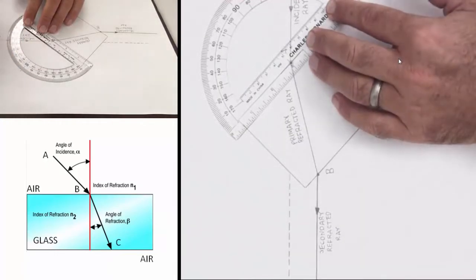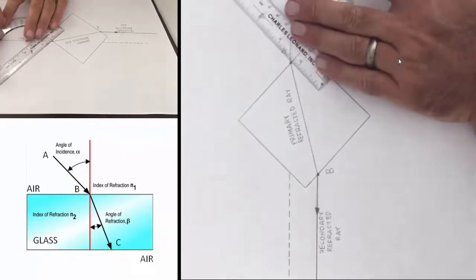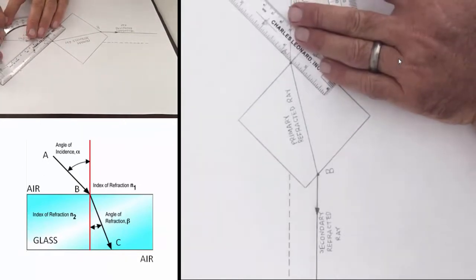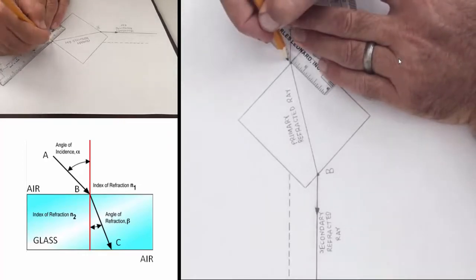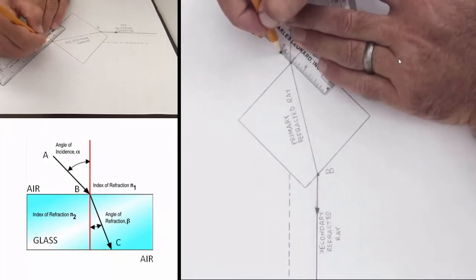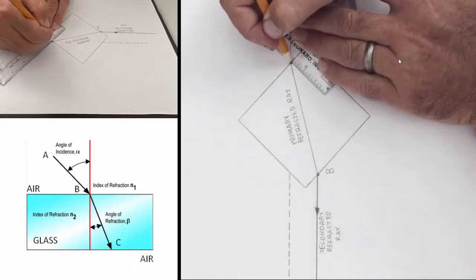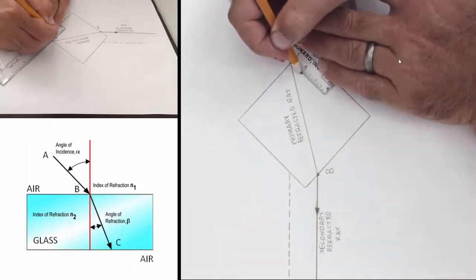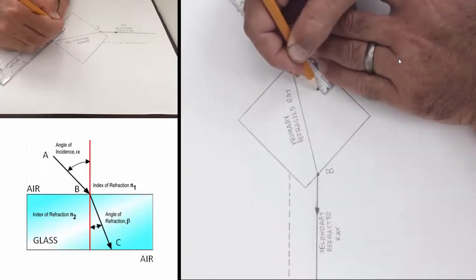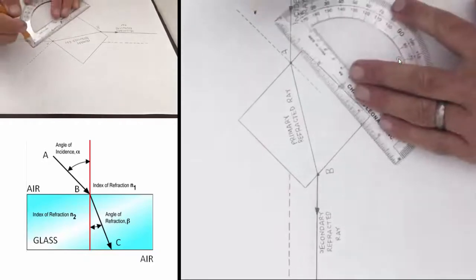We are going to mark 90 degrees over on the other side, and we are going to establish this line. I'm going to make it a dotted line. That is going to be our reference line. I'm also going to extend it into the optical block because over on the other side we'll be measuring the so-called refracted angle.